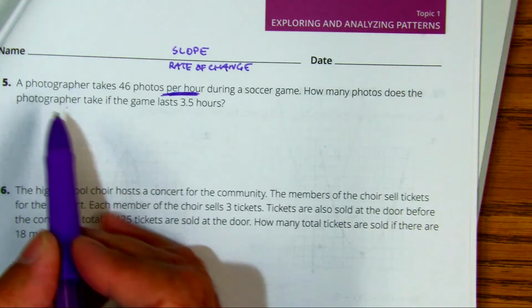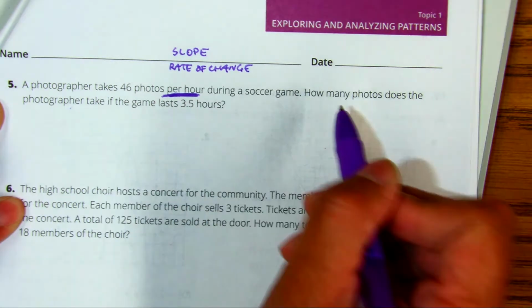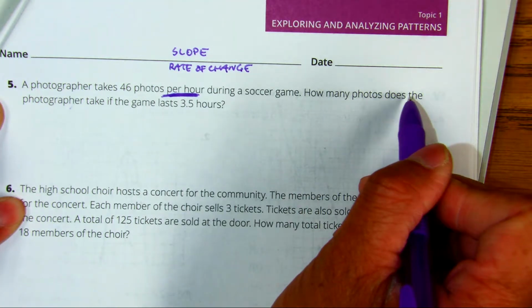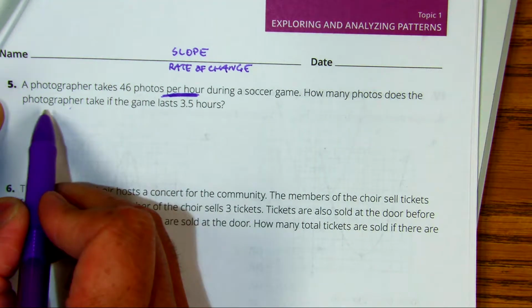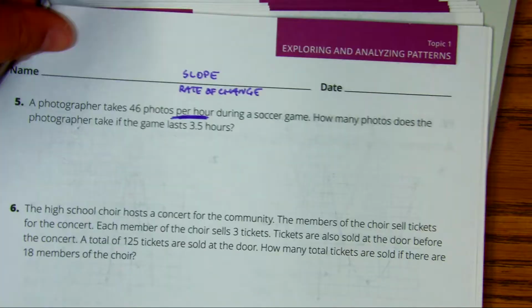$14.50 is your rate. Every hour you're going to get whatever it is. So this is saying the photographer takes 46 photos per hour during a soccer game. How many photos does the photographer take if the game lasts 3.5 hours?